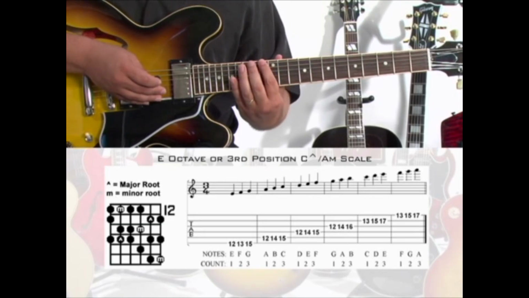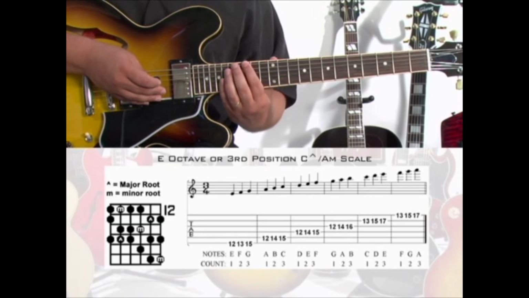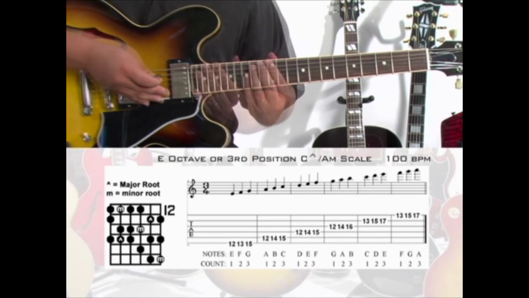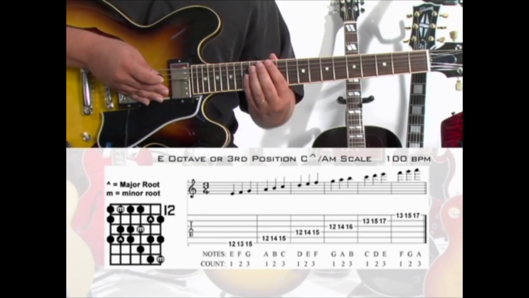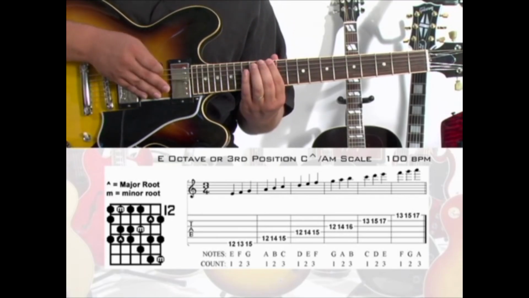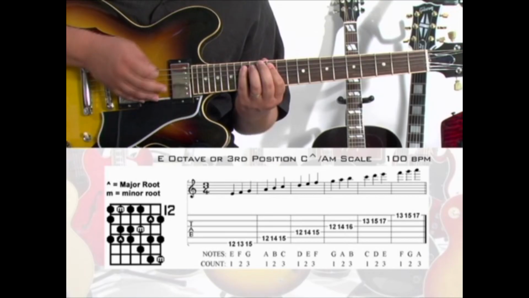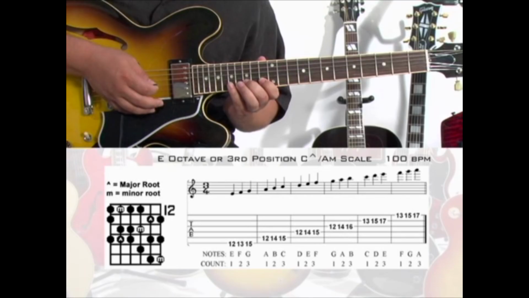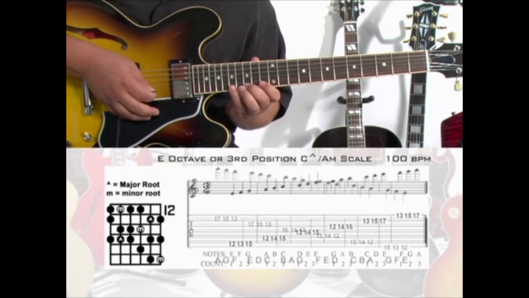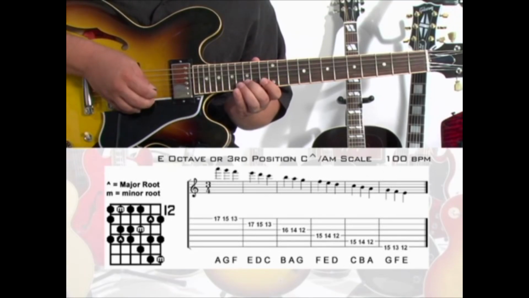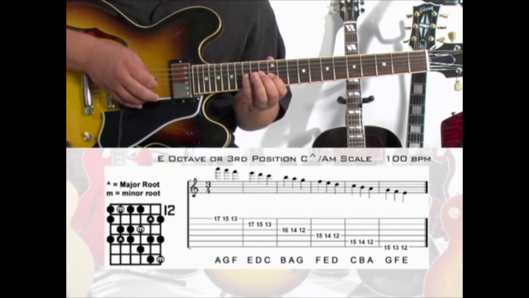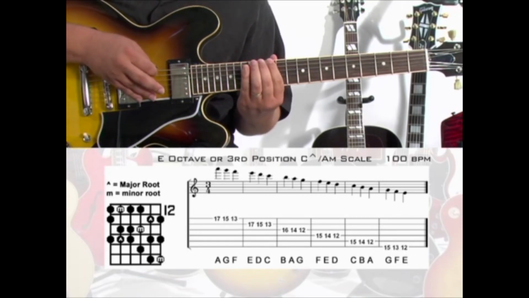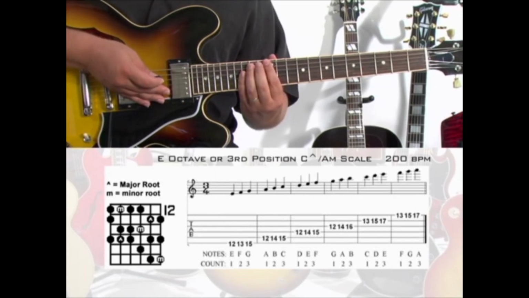F starting with the 13th fret, G starting with the 15th fret, A with the 17th, B with the 19th, and so on. Here's the new E position played at 100 BPM. And again at 200 BPM.